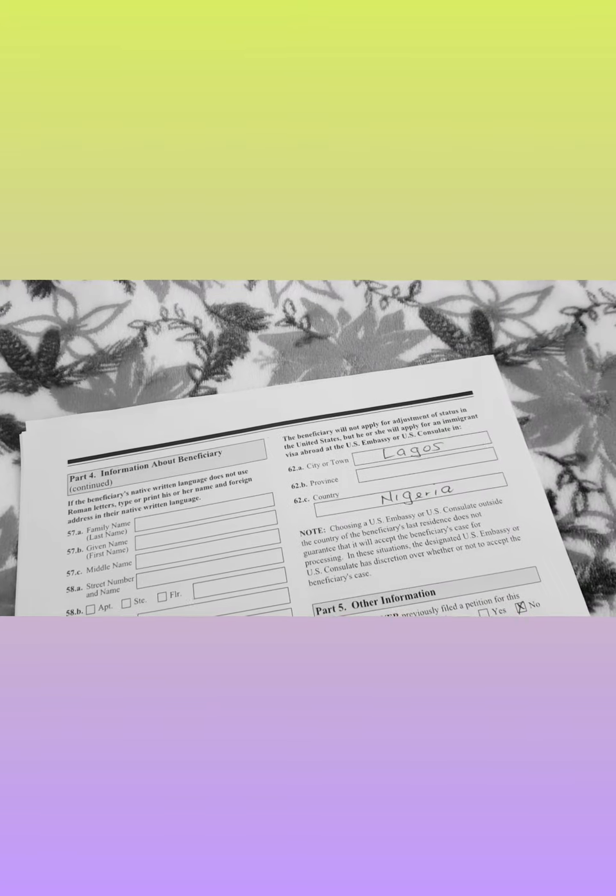The beneficiary is in the United States and will apply for adjustment of status to that of a lawful permanent resident at the U.S. Citizenship and Immigration USCIS office in. So this applies to the beneficiary if the beneficiary is in the United States. So you fill up 68, 68A, 68B, and that's it. But this part is if the beneficiary is not in the United States.